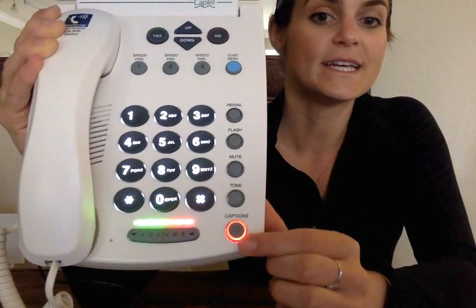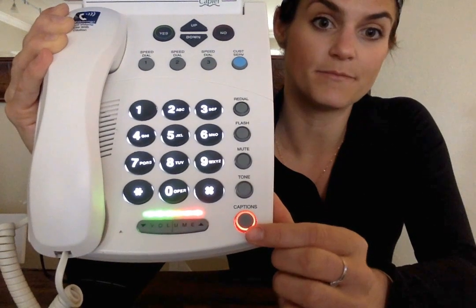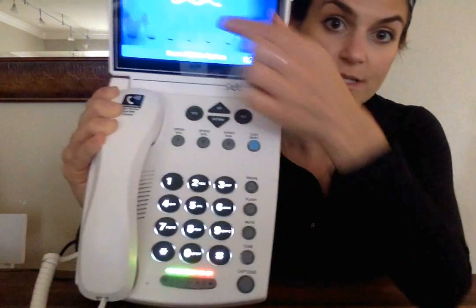Right here is your caption button. This is where you can turn off the words that come across the screen or turn them on. I highly recommend just leaving this button on so that you'll be able to have captions every time you pick up the phone. The next button on here is tone.